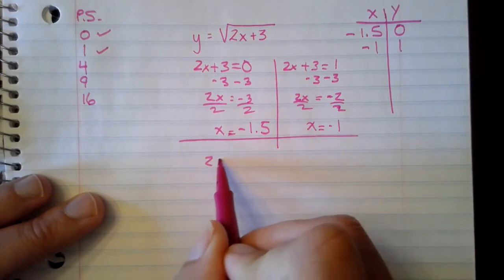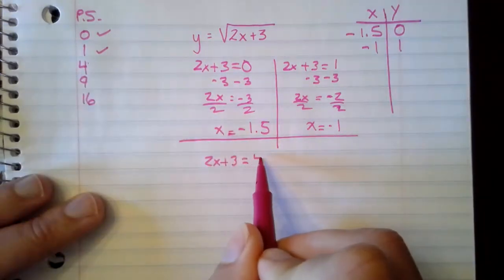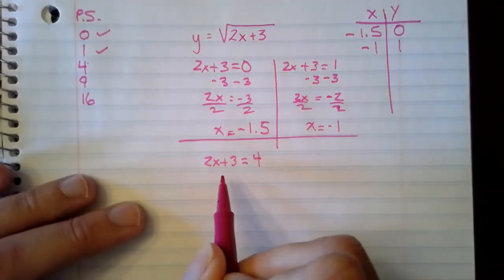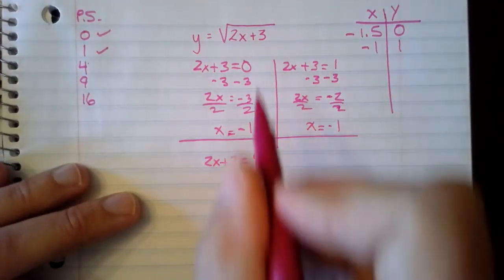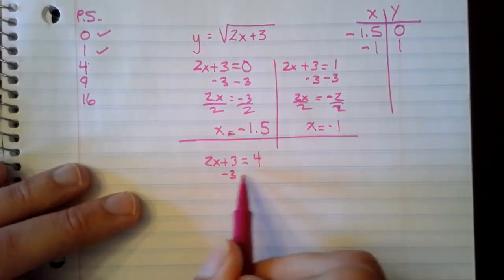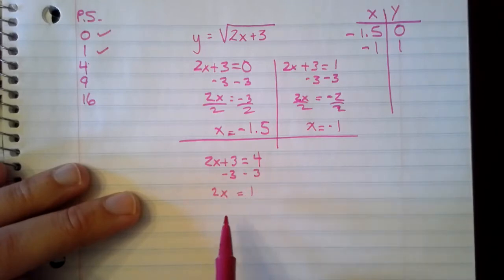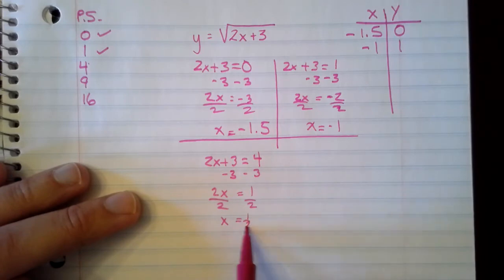I'm going to make my radicand 2x plus 3 equal to my next perfect square, which is 4. I'm going to solve for x, because whenever I solve for x and plug in, it will make this into a perfect square. 2x equals 1, divided by 2, x is equal to 1/2.